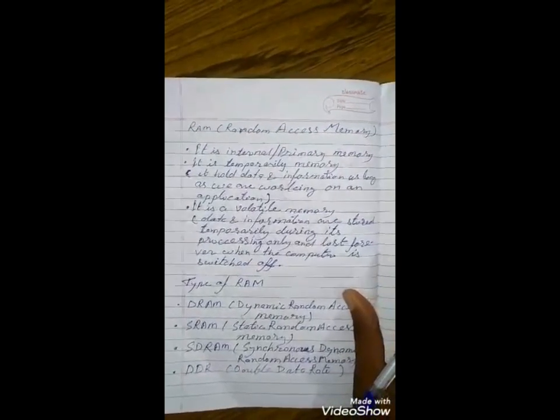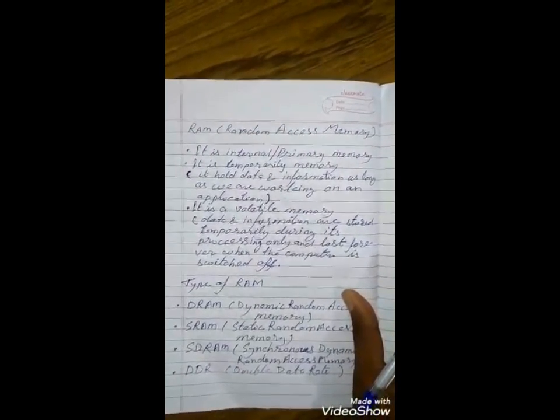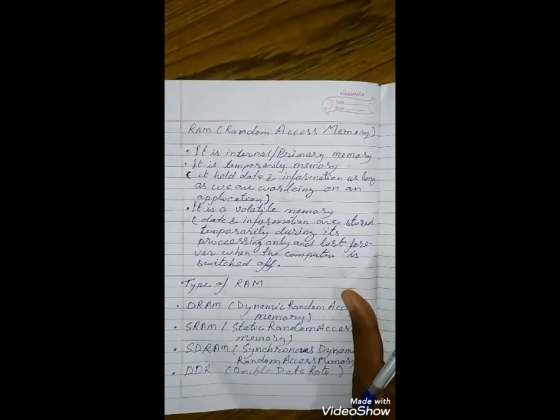Full form is Random Access Memory. It is internal or primary memory. It is also called main memory. It is temporary memory. It holds data and information as long as we are working on an application. It is a volatile memory. It can hold data till we switch off.